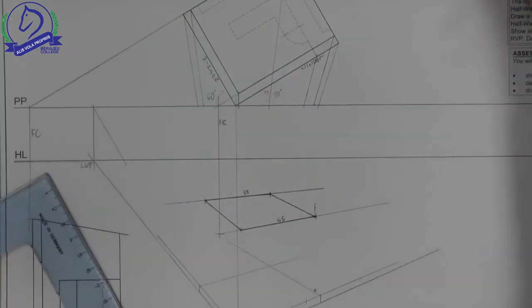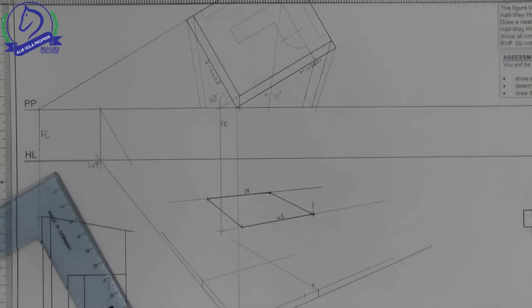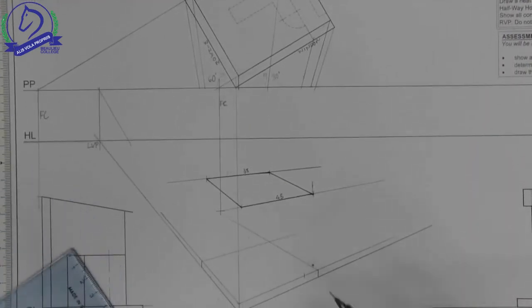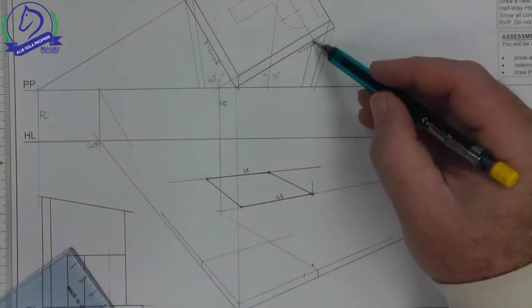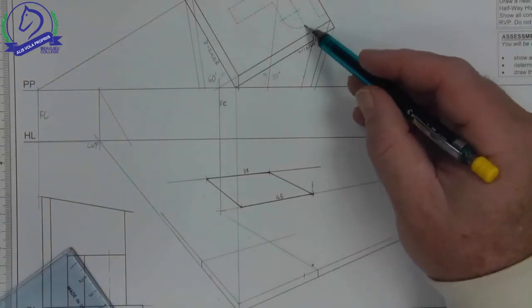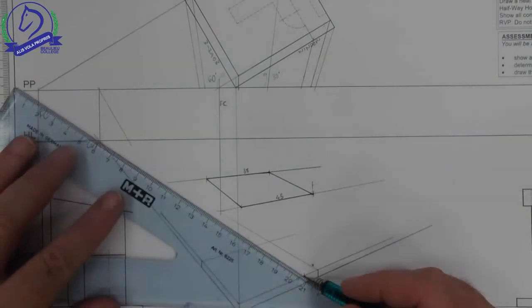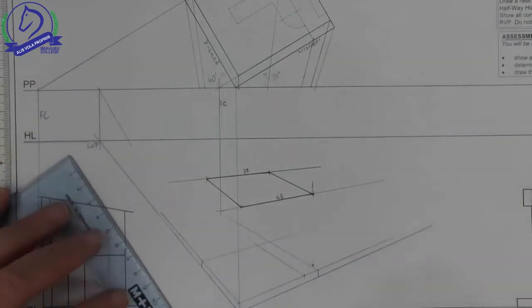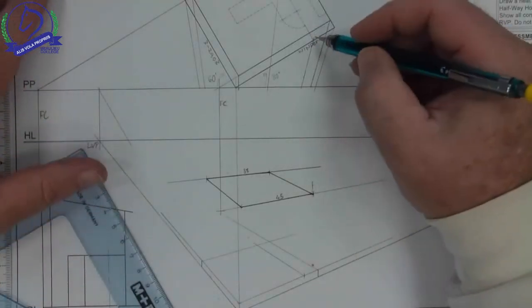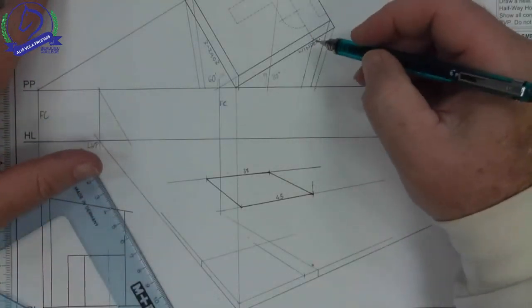Sorry, let me zoom out a sec. So it's found this edge on my window, but that's not where this point is. So what I still need to do is take this line back to my vanishing point, which will give me this line running back of the shape.